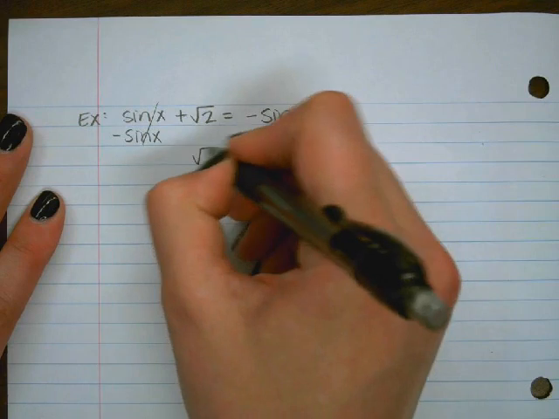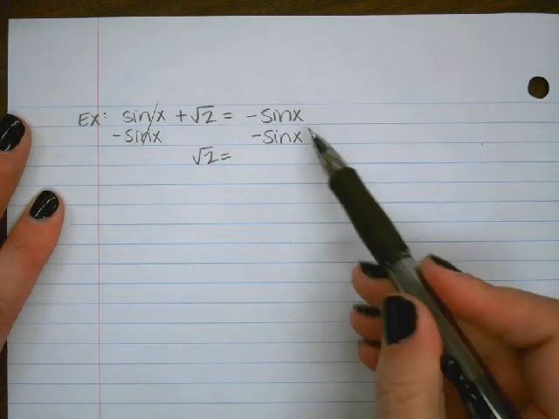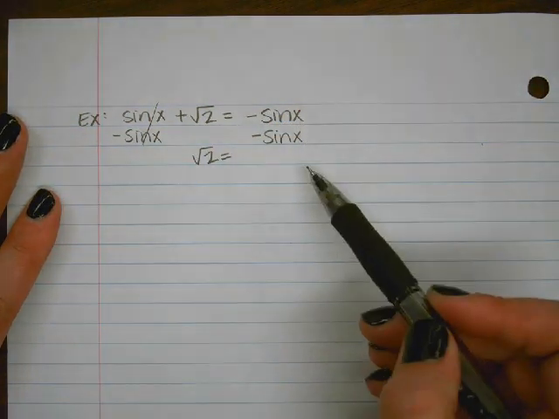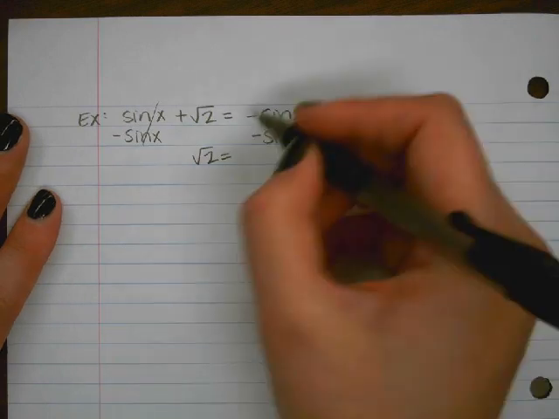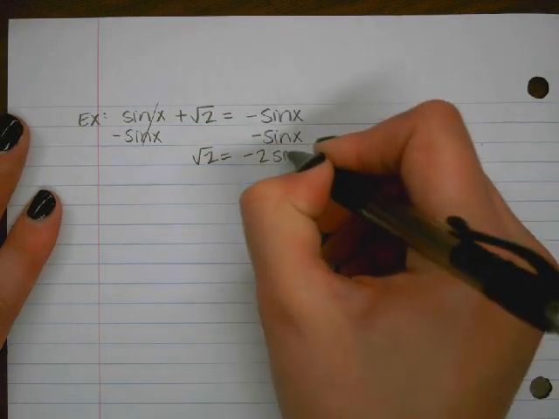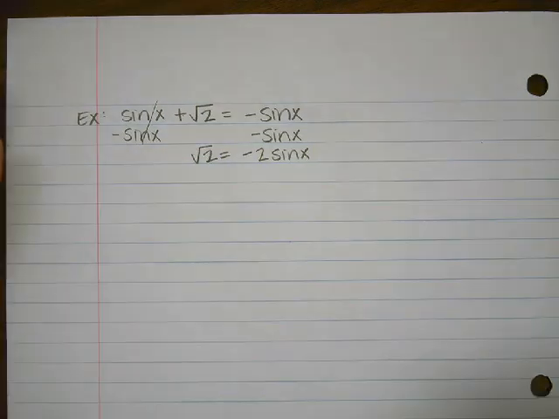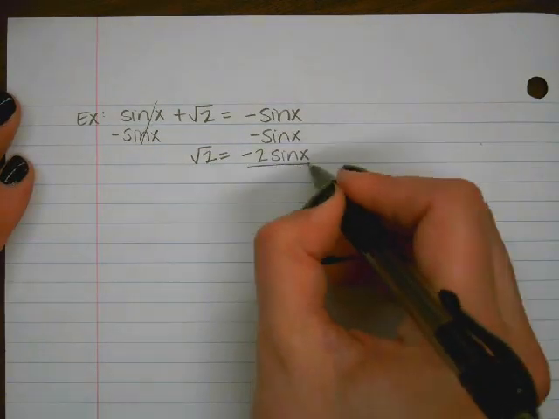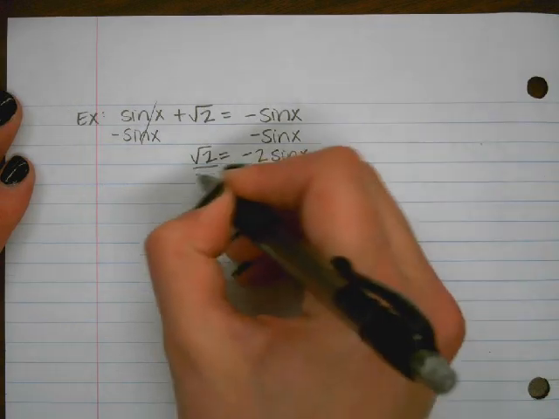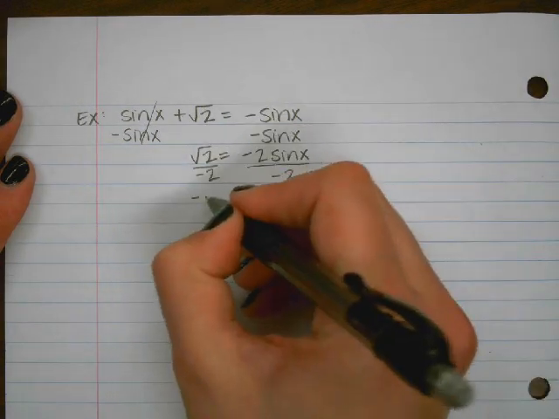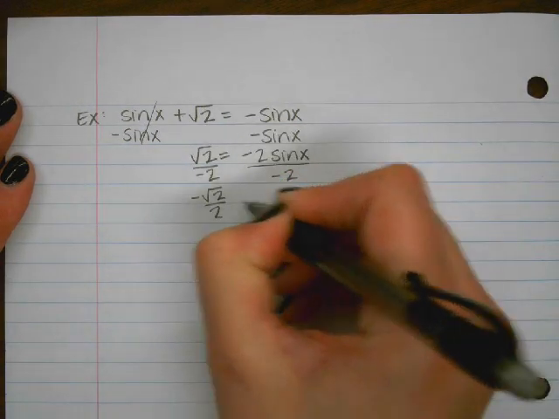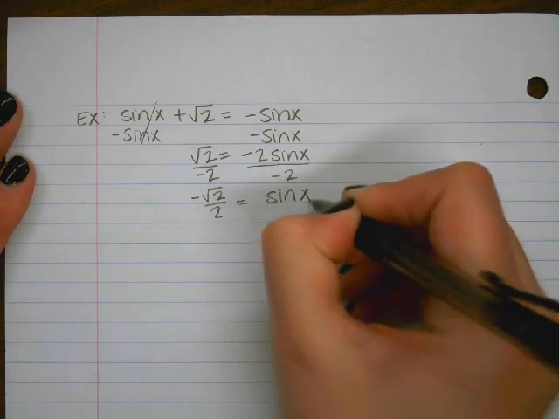So I get the square root of 2. And if I have a negative sine x and another negative sine x, then I have 2 negative sine x's, so it's negative 2 sine x. I'll divide by negative 2. So I've got negative square root 2 over 2 equals sine of x.